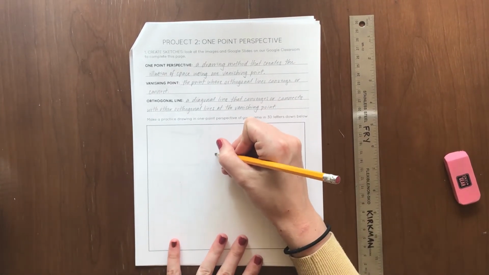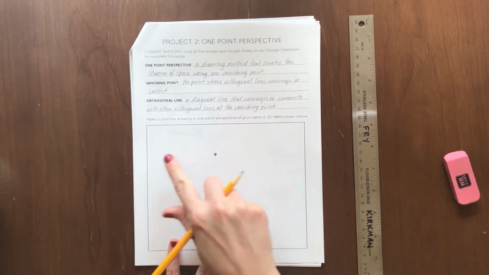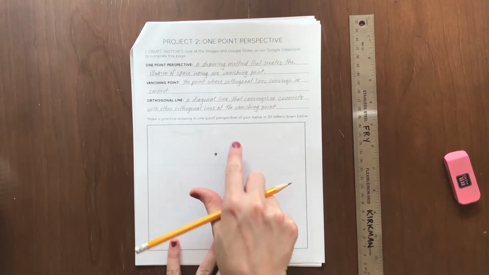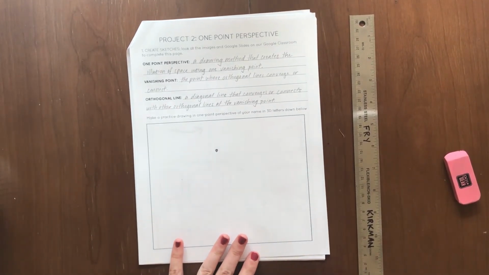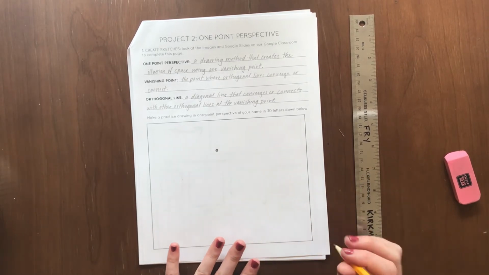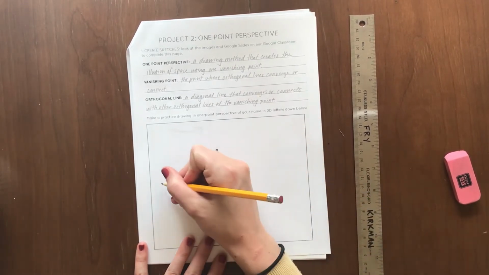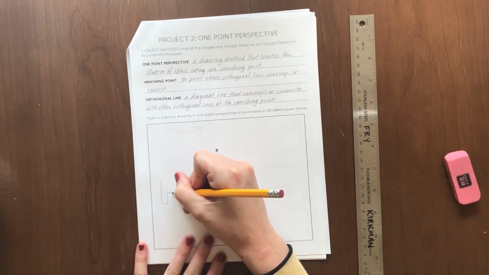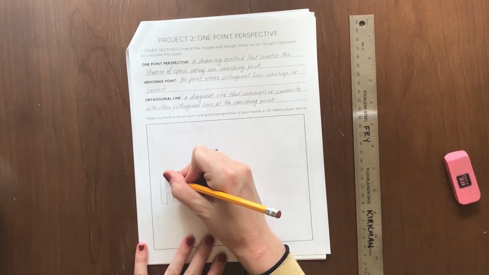First, we're going to start with the vanishing point. I'm just putting it towards the middle upper portion of the box. And I can do my last name, Kirkman. It's a little long, so just to keep this video short, I'm going to write Hornets in bubble letters.